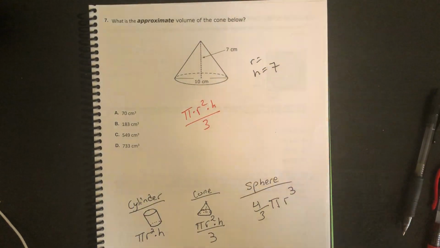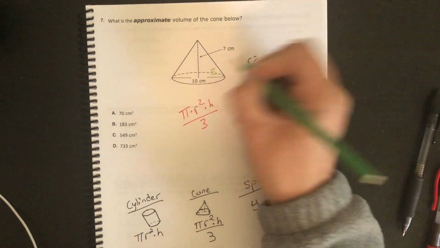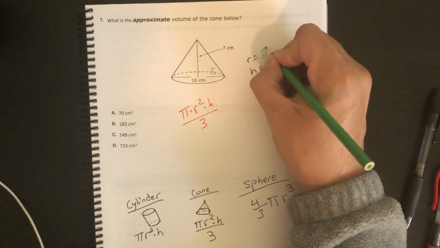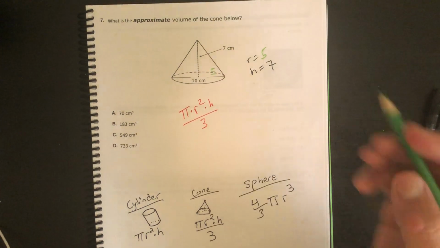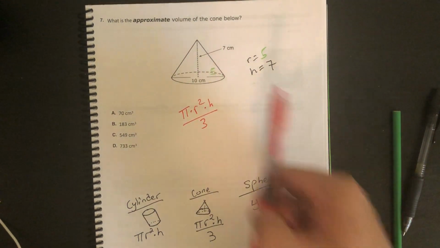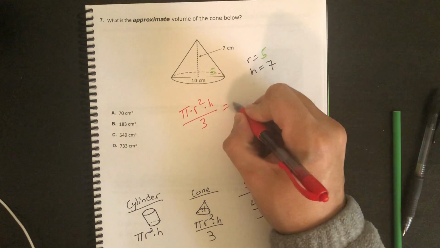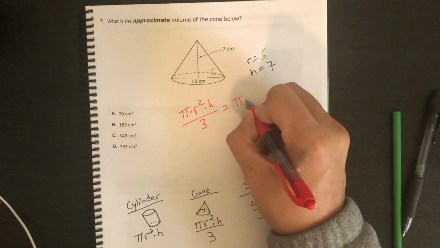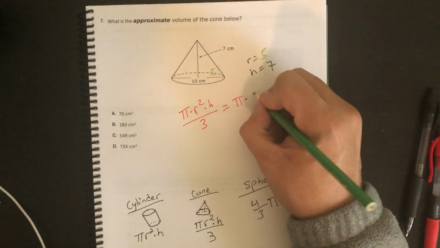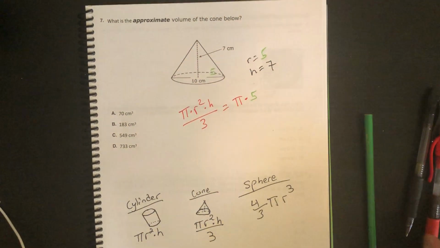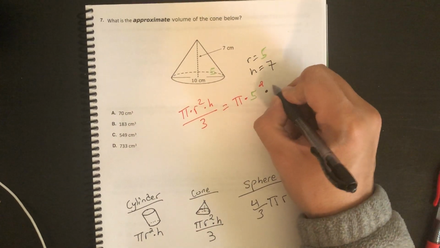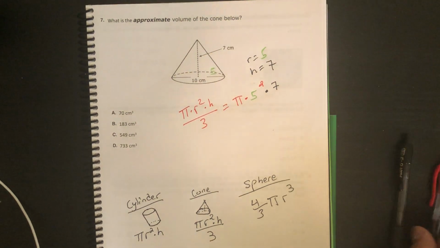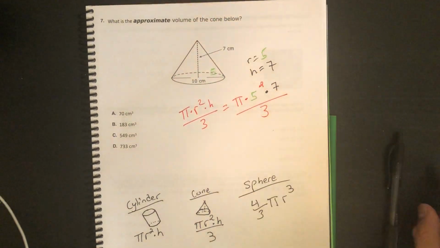They told you the diameter is 10, so half of that will be 5. So basically you can say 10 divided by 2, which is 5, or just cut 10 in half. So now that we have our values, we can go ahead and say pi times 5 squared times 7, which is the height, divided by 3.